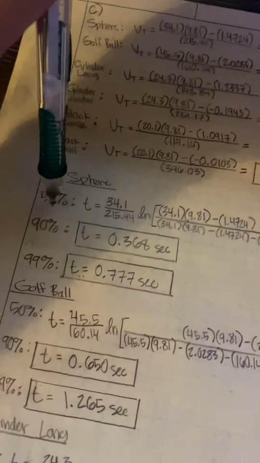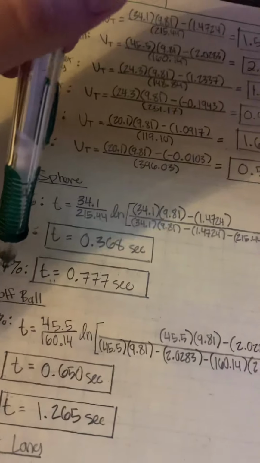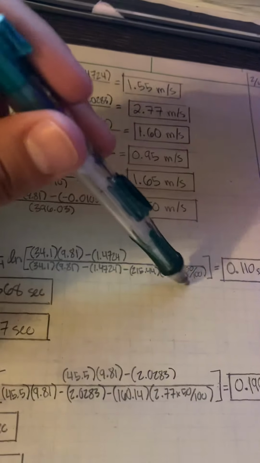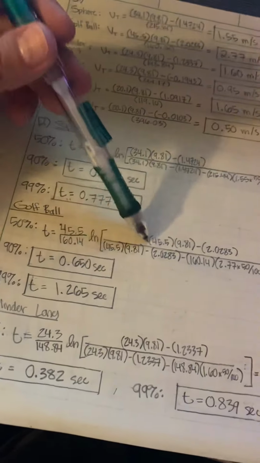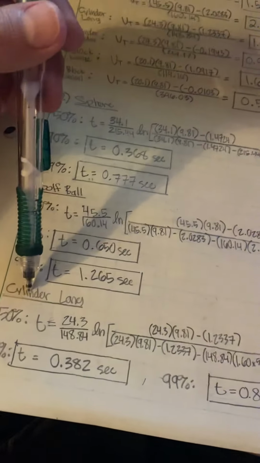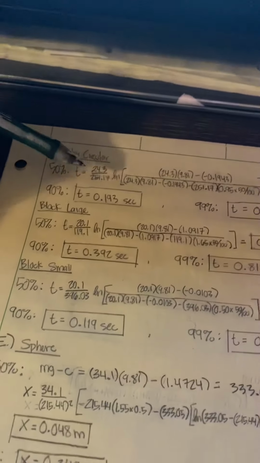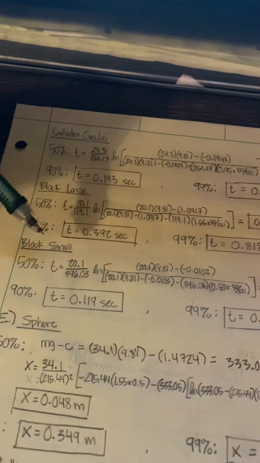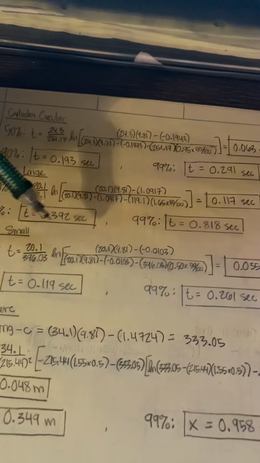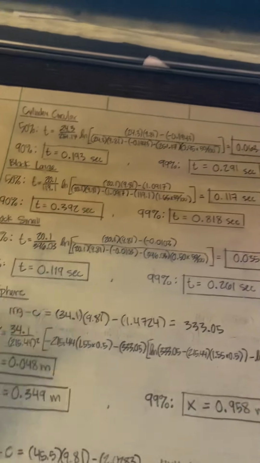And then we do the same thing for 90 and 99%. The only difference is that we just changed this little part right here to 90 and 99, and these are the values we get. Yeah, and that's how we got it for the golf ball. Same process for the cylinder long side, cylinder circular side, block large, block small. We did the same steps for those.